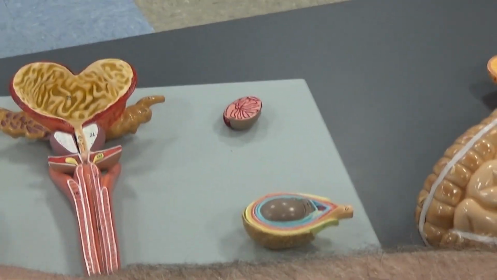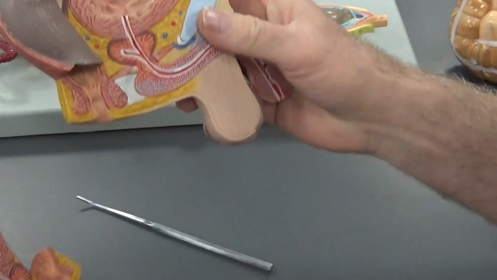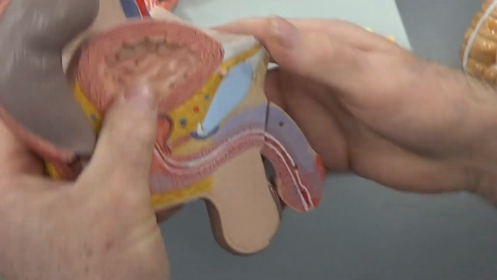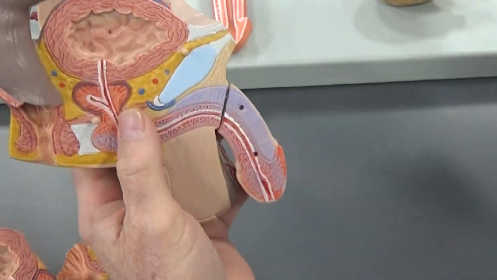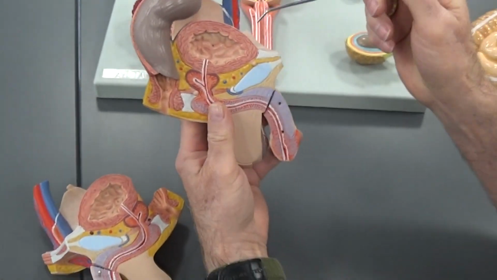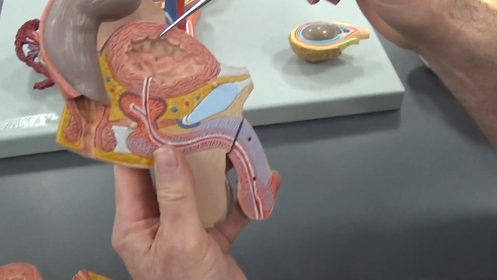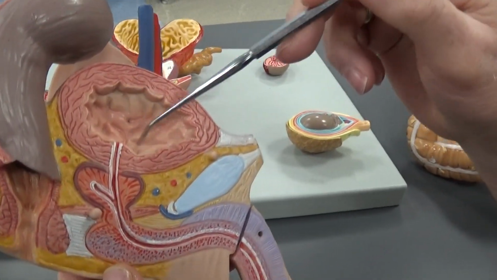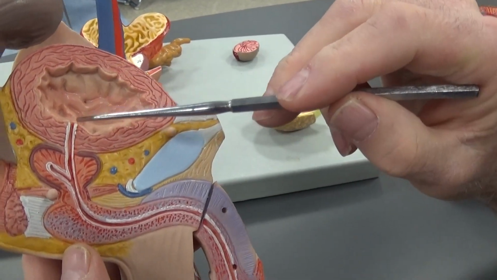Okay, let's go into a little different model. We can see this model here, just some of the internal components. Again, just the same view as what we had over here, a little more detailed from the side. You can see the bladder. You can see the 3 different parts of the penile urethra.